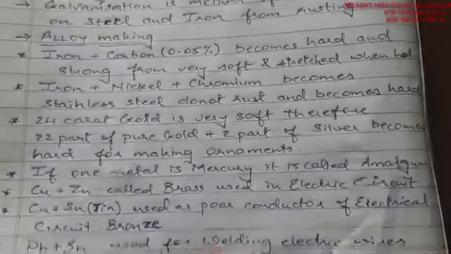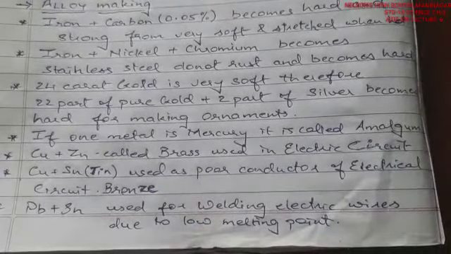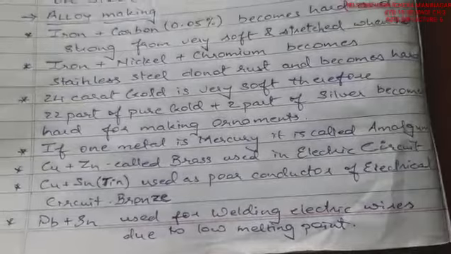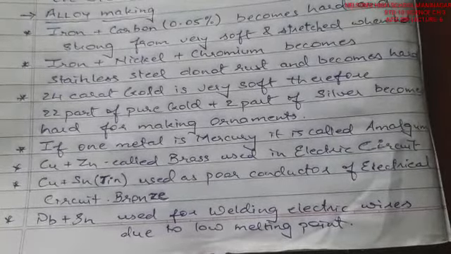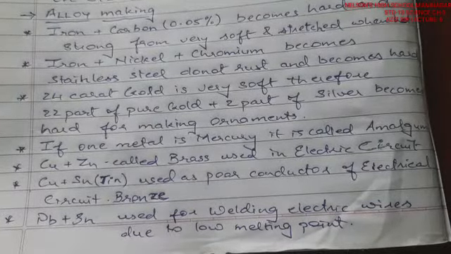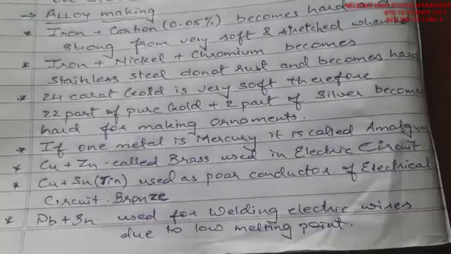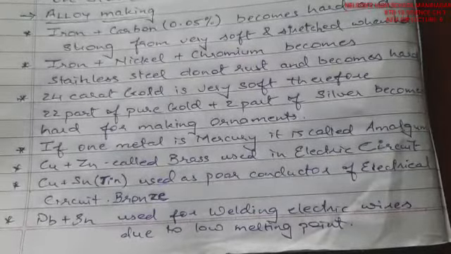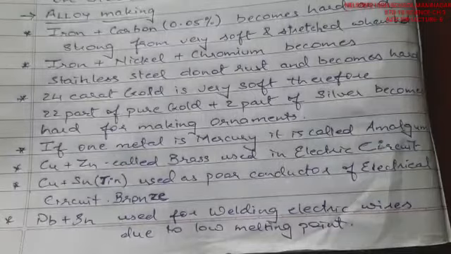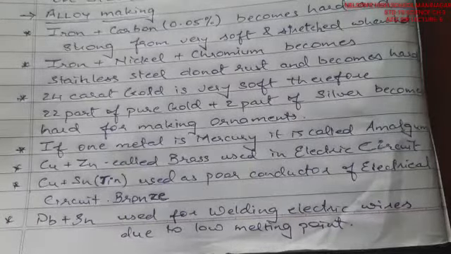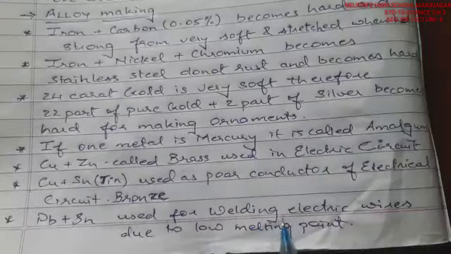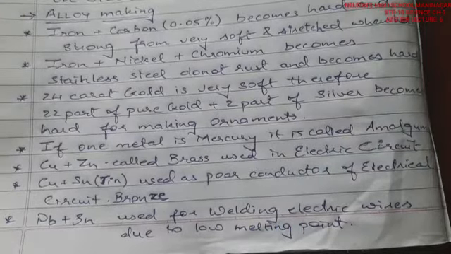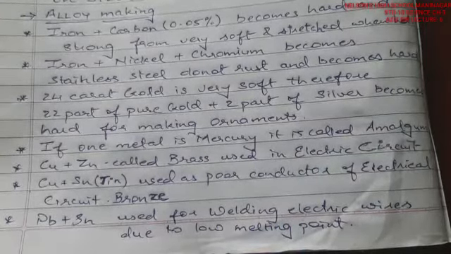Fine. Furthermore, lead plus tin is another alloy which is used for welding purposes for electrical wires, due to its low melting point, where we have a problem where the circuit is broken and we have a circuit on which the capacitor, resistance and all need to be fitted. We use this for welding purposes in electrical circuits for its low melting point, so it does not damage the circuits.